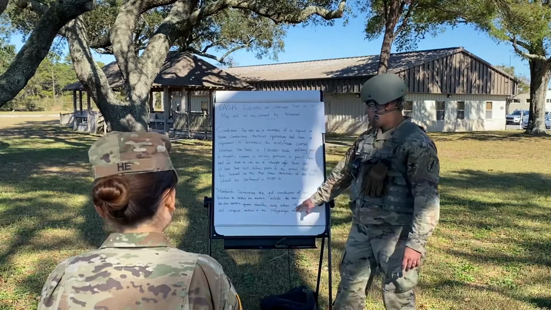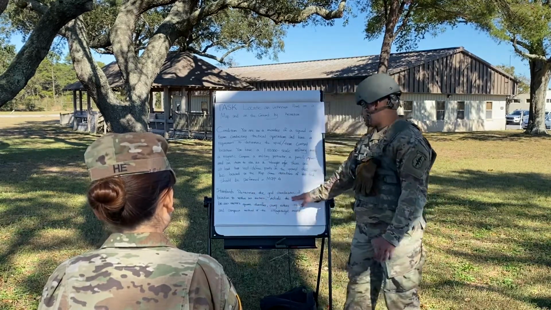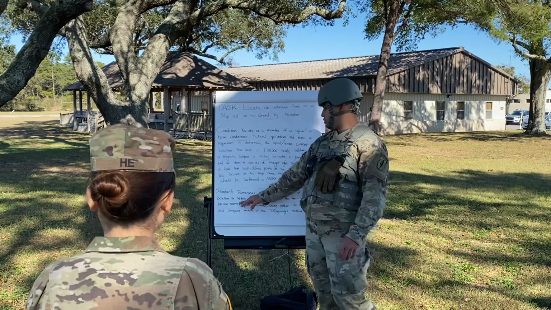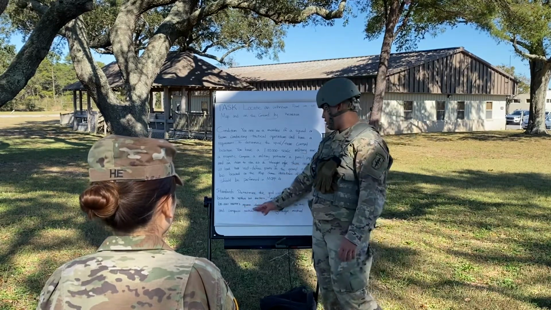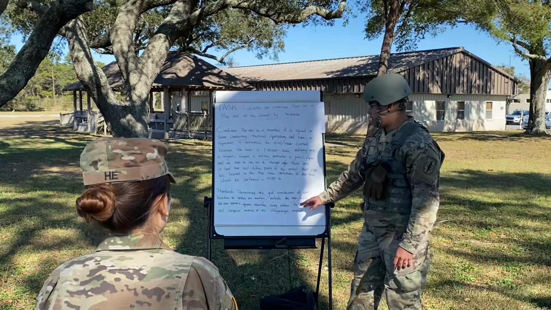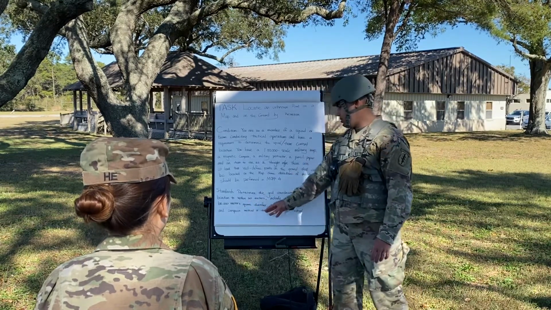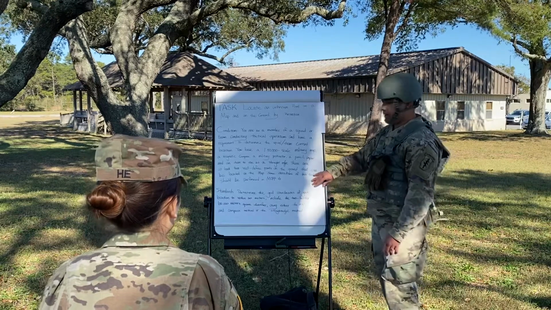Standards: determine the grid coordinate of your location to within 100 meters. Include the 2 letters 100 meters squared identifier using either the map and compass method or the straight edge method.